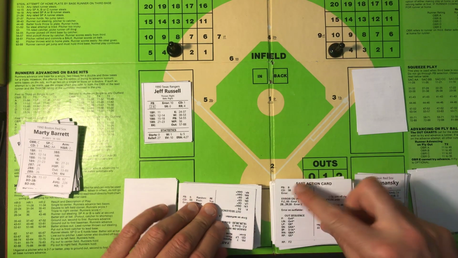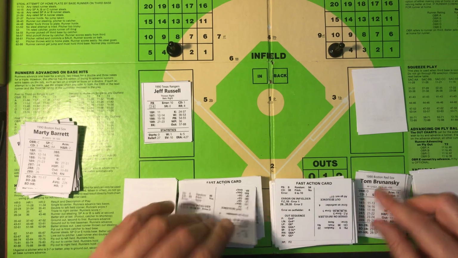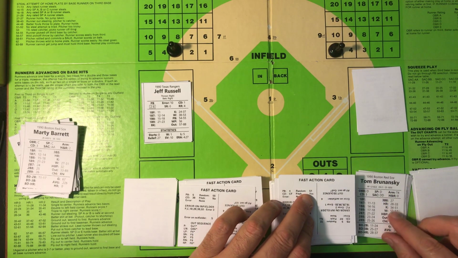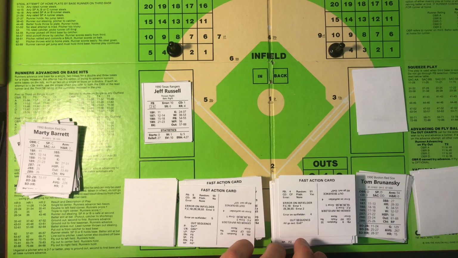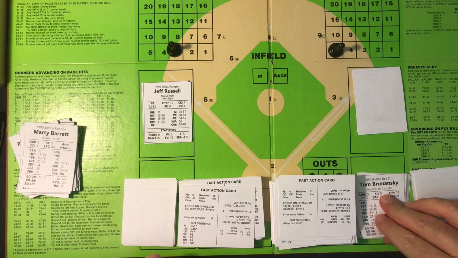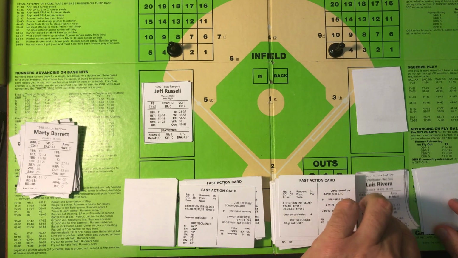Here's the pitch. It's an 8, so it's off Brunansky's card. That's a 51. A 51's a strikeout. Brunansky down swinging for the first out. And the infield was in on that, by the way. They got to stop that tying run from scoring. It's 4-3 now. And now it's Wade Boggs. So Rivera's out.